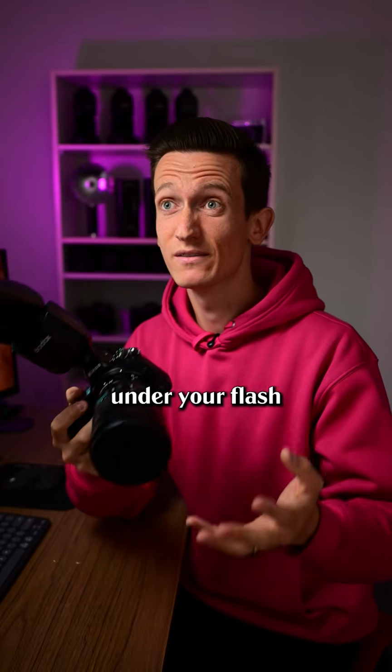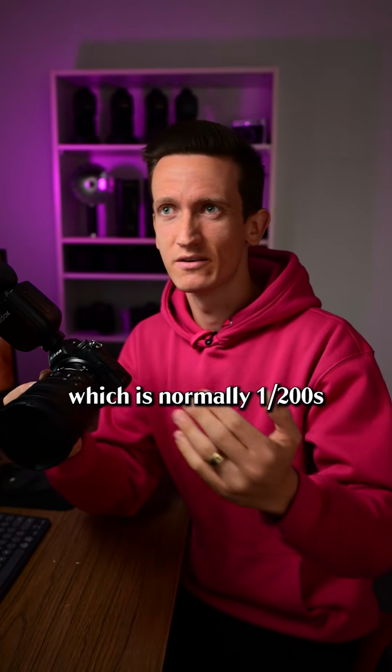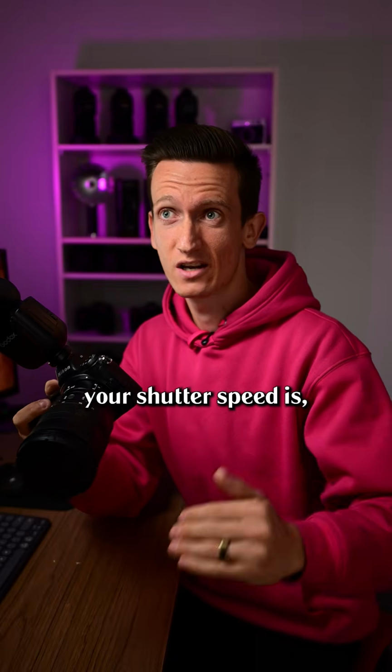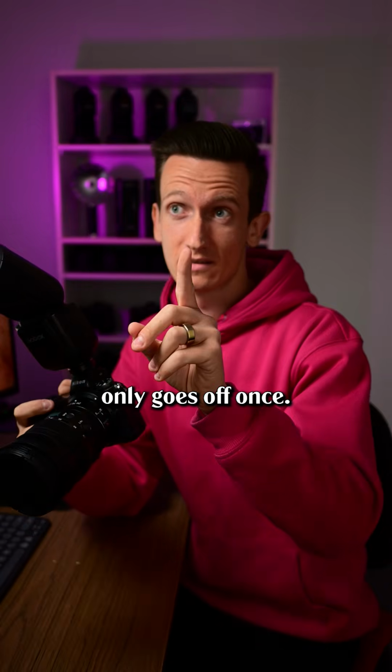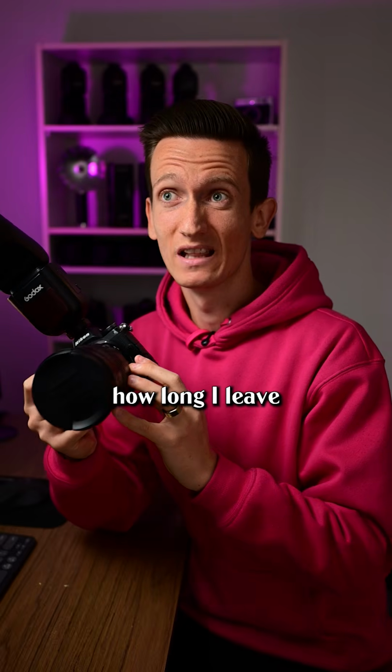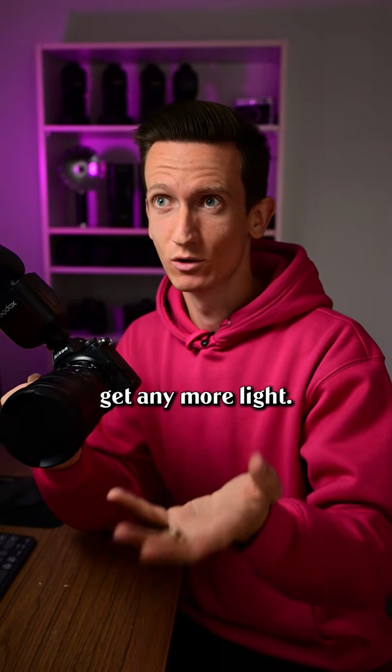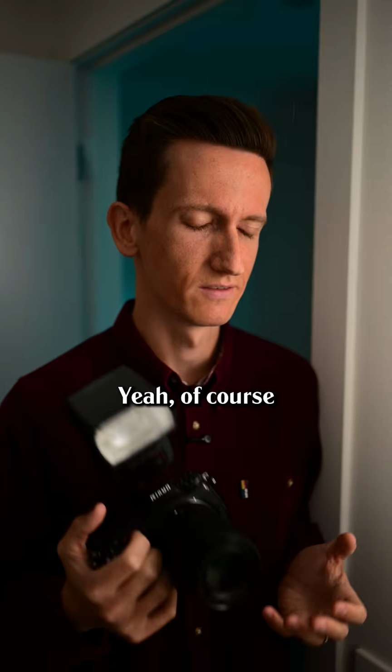Well, as long as you're under your flash sync speed, which is normally 1/200th of a second, it doesn't matter how slow your shutter speed is, your flash only goes off once. After the flash fires, it doesn't matter how long I leave the shutter open for because I can't get any more light. My flash only fires once. Yeah, of course, that makes sense.